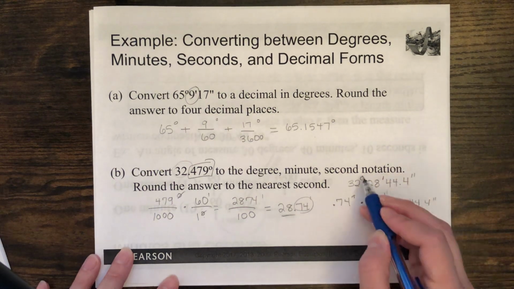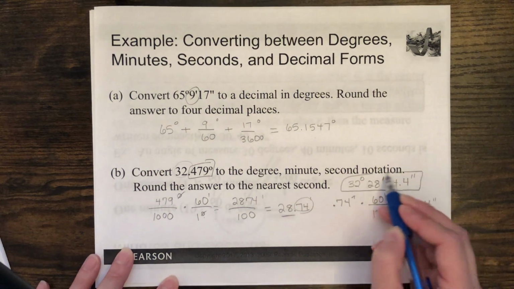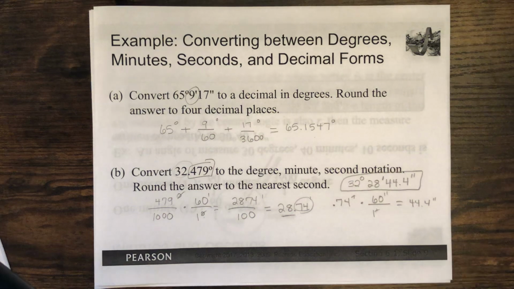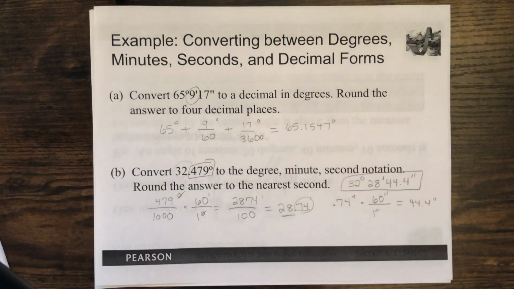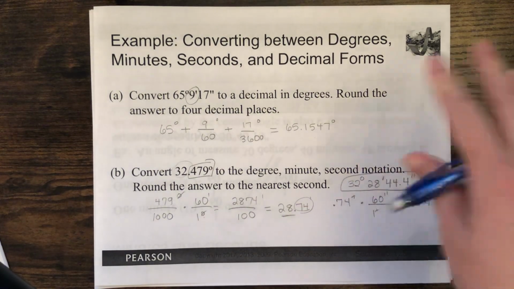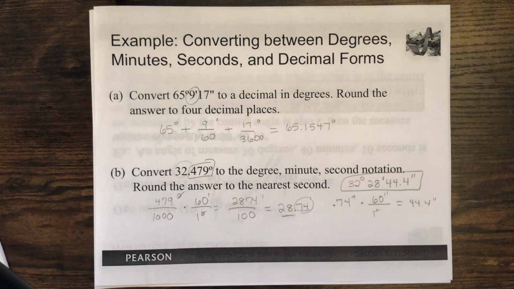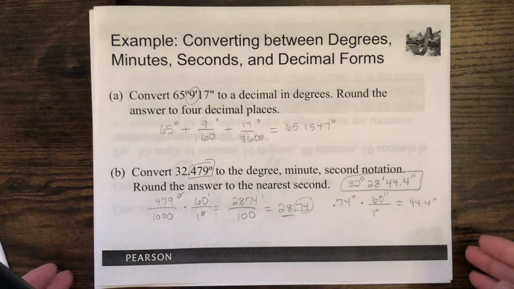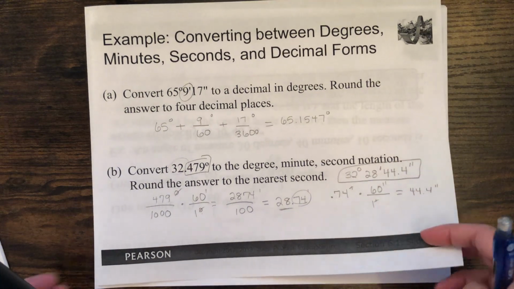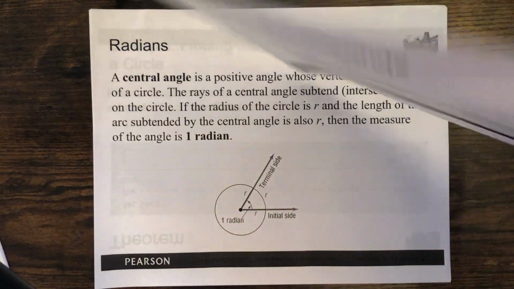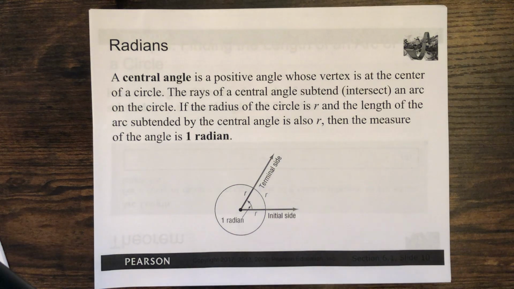I don't love that there's still a decimal here, but I think that this is good enough for what we are trying to accomplish. So don't stress about this particular topic. It's really just some conversions, and you've done that quite a bit in the past, and you'll have a chance to practice that as well.